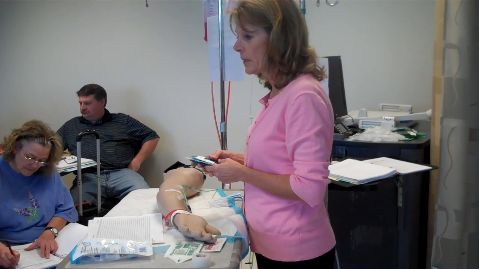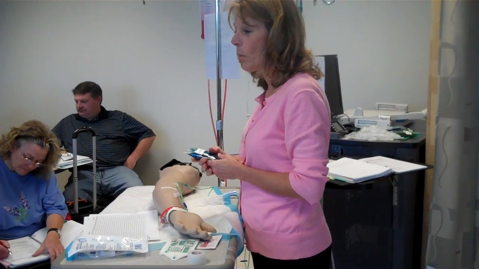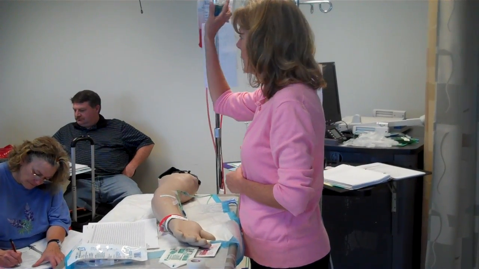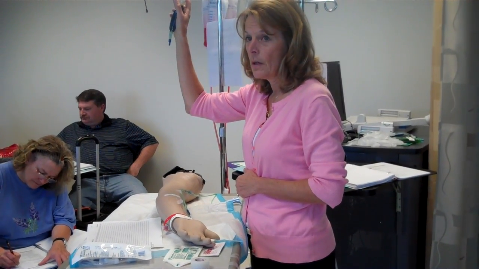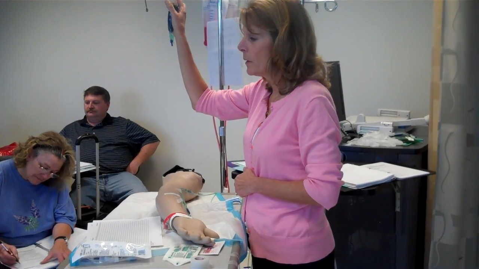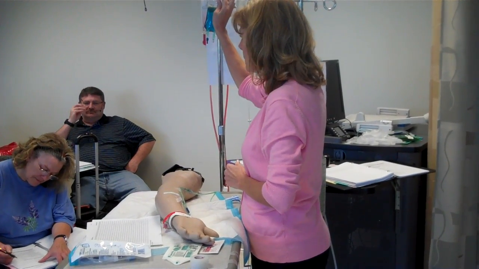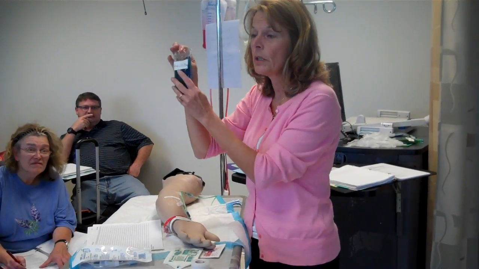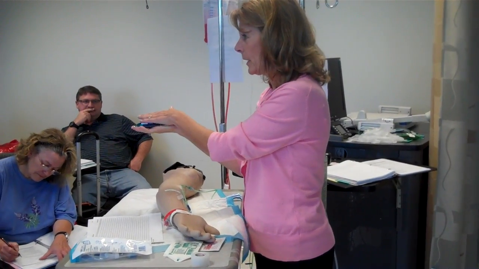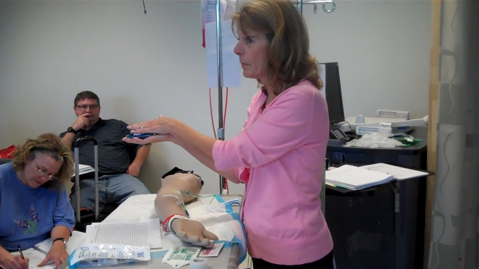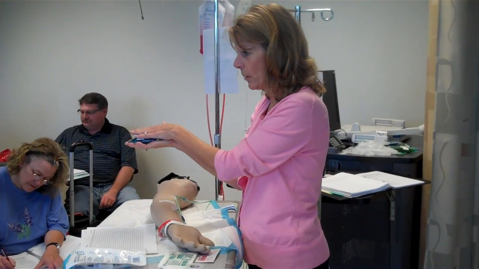My volume to be infused is 100. What is my volume? Not what's my dose, what is my volume to be infused? My volume to be infused is 100. How much is in my bag? That's my volume. So to figure this out, you need to know how big of a bag you are using. How big of a bag is your antibiotic coming in? Some come in 50 mils, some come in 250 mils. So you have to know how many mils to figure this out.